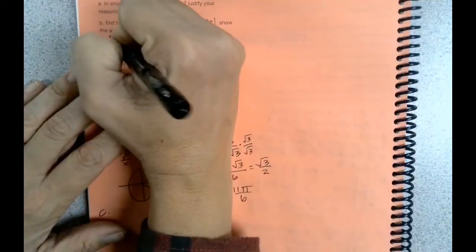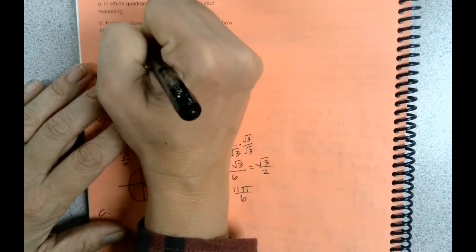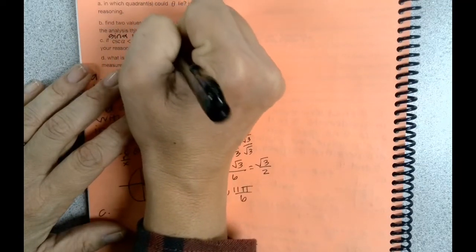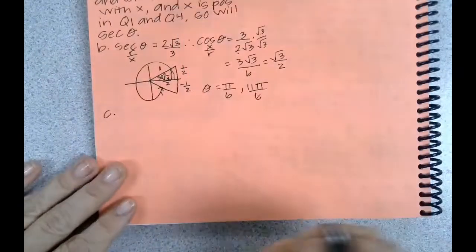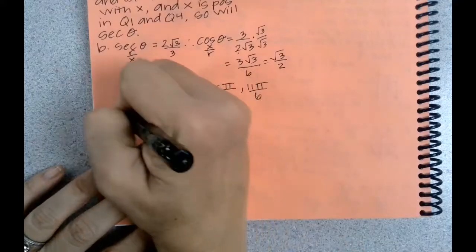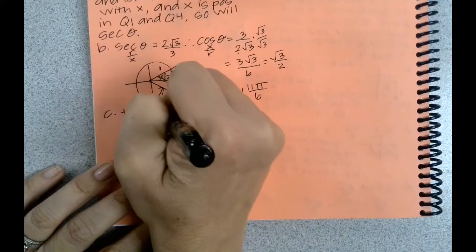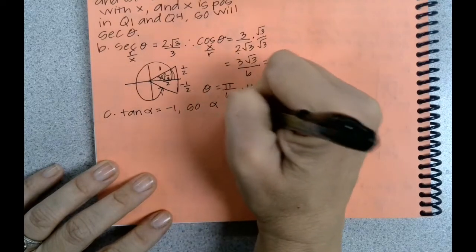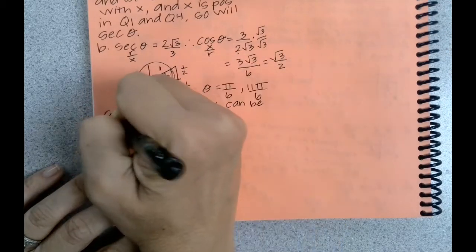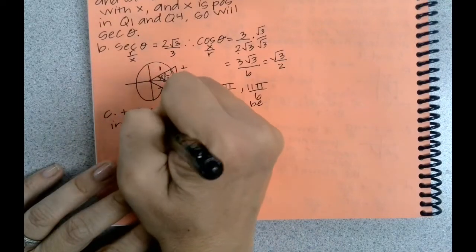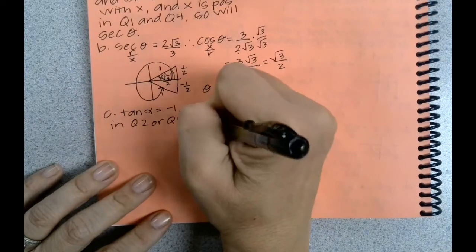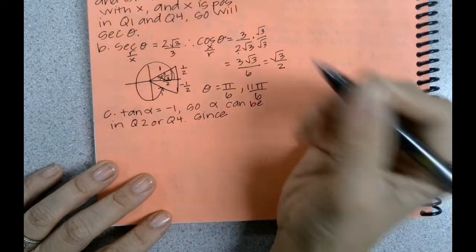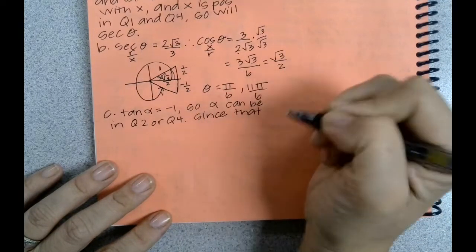Okay, part C says if the cosecant of alpha is less than 0, so I'm going to just go back up there and make sure you realize that the sine of alpha is negative. Which quadrant must alpha lie? Justify your reasoning. So the tangent of alpha equals -1. So alpha can be in quadrant 2 or quadrant 4, since that is where tangent is negative.